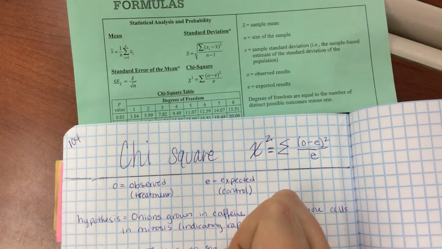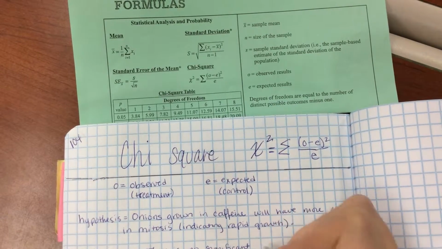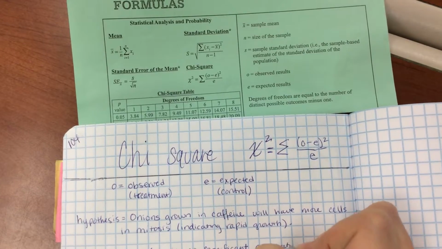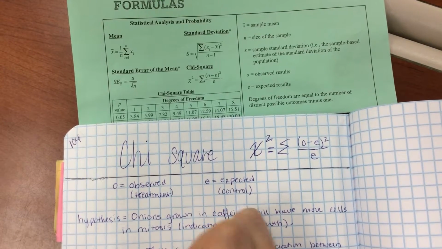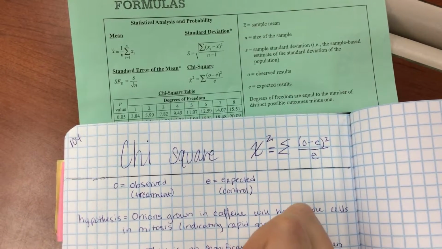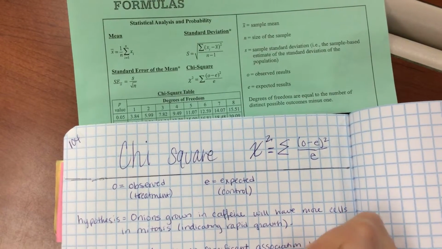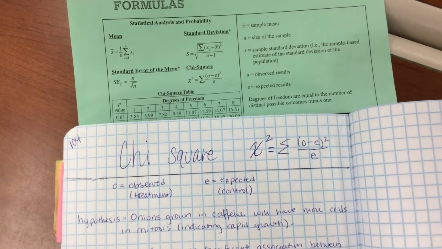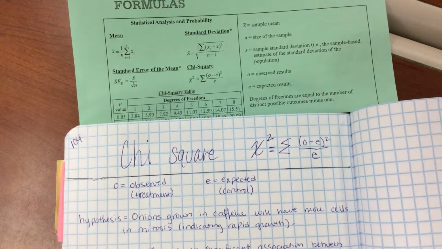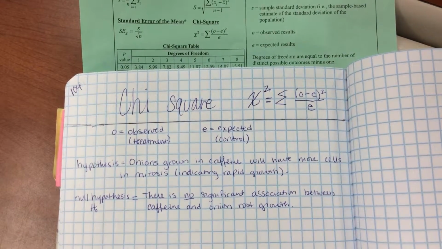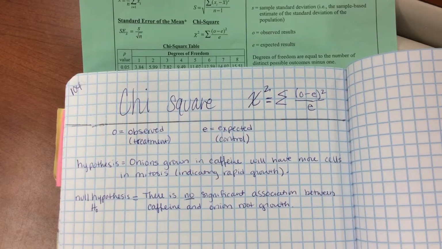no significant association between caffeine and onion root growth. This means that no matter what we find, even if there looks to be a difference when we compare our numbers and do our statistical tests, there is no significant association. Any difference that might be there would be based on chance or perhaps sampling error.